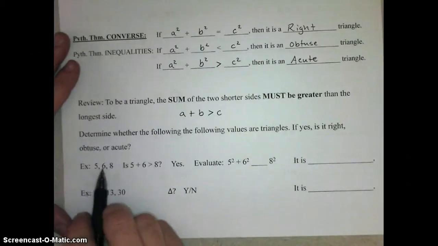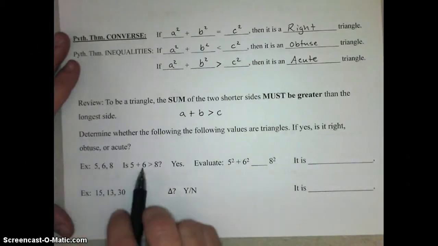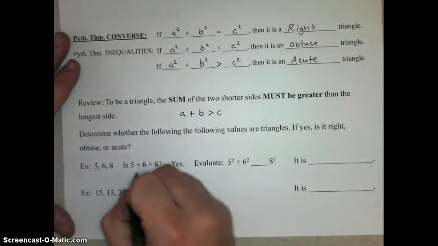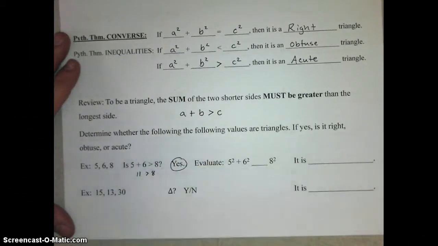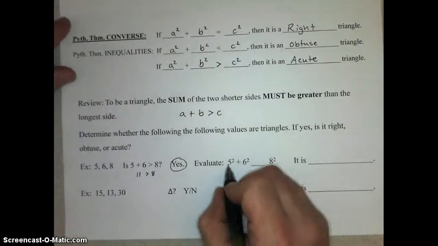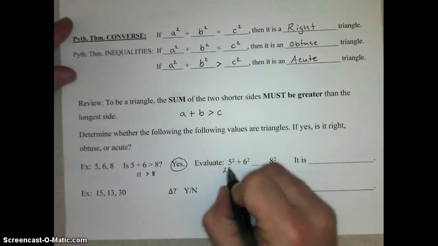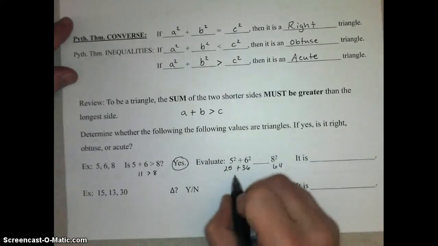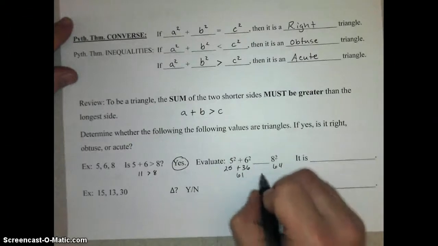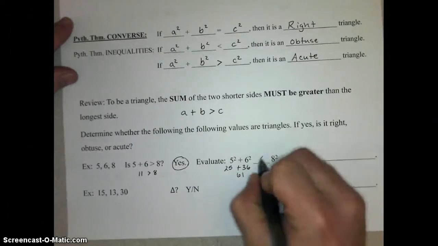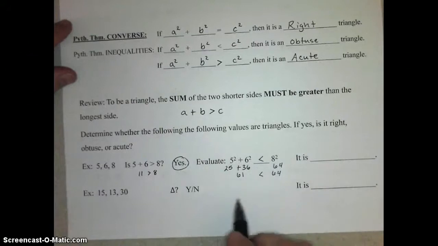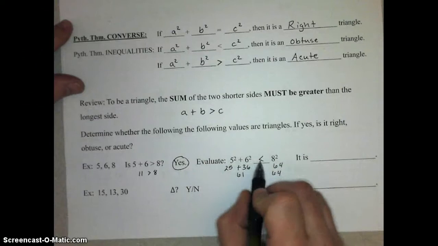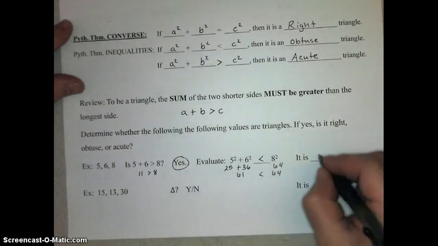Here's what we have, 5, 6, and 8. We're going to check the smaller two. 5 plus 6, is that greater than 8? Well, 5 plus 6 is 11, which is greater than 8, so yes. Then we can evaluate 5 squared plus 6 squared. That's 25 plus 36, and 8 squared is 64. 25 and 36 makes 61. 61 is less than 64, so a squared plus b squared is less than 8 squared, or c squared. Since a squared plus b squared is less than c squared, this is an obtuse triangle.